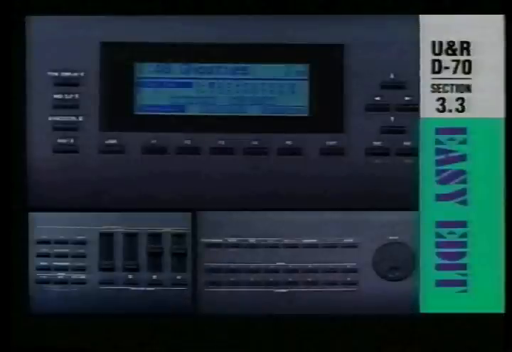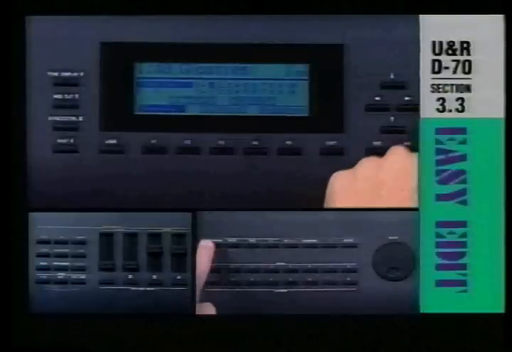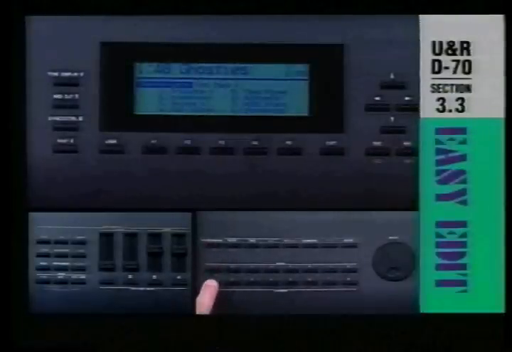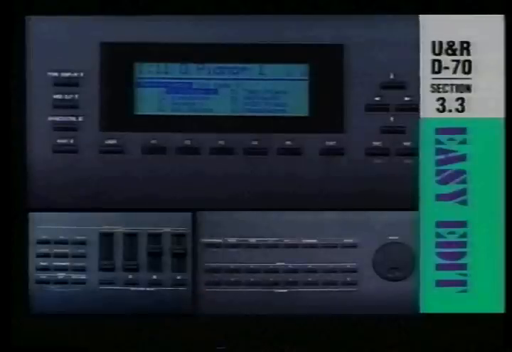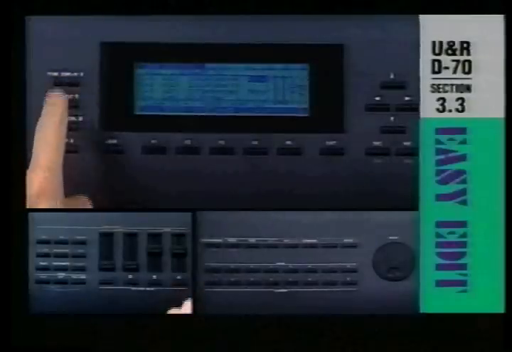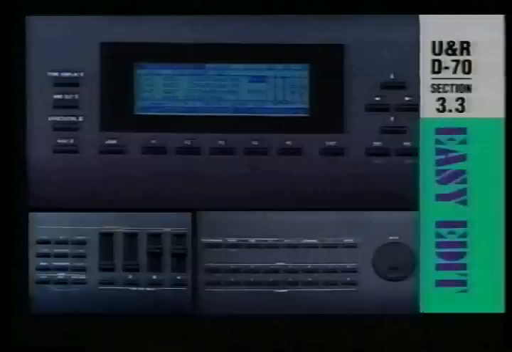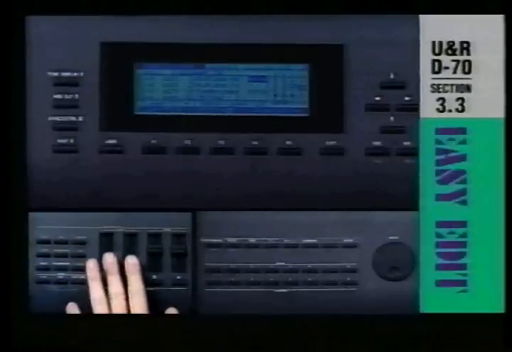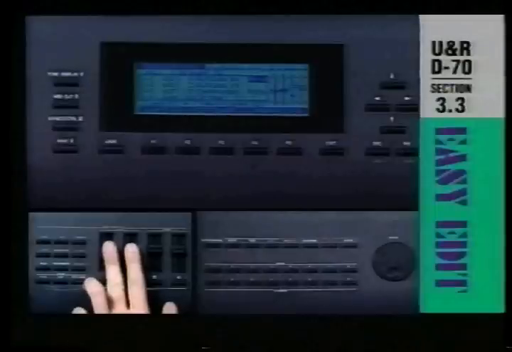Here's a very simple edit you can make to the D70's grand piano patch. Start by calling up the sound D Piano Plus 1. It's performance, bank 1, number 1. Hit tone display and you'll see that we're going to alter the grand piano switch patch. First change the range by pressing tuning for key shift. Now adjust sliders 1 and 2 until the corresponding numbers at the top of the display read 0.